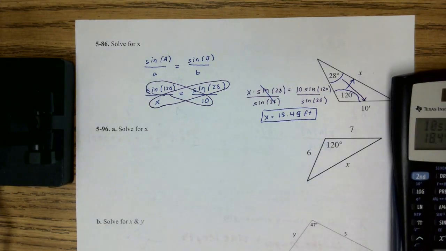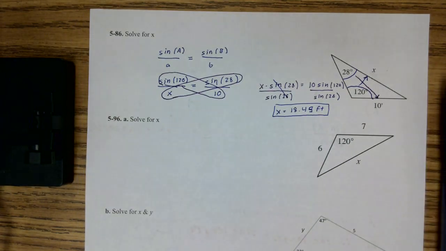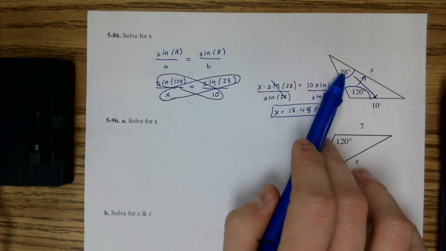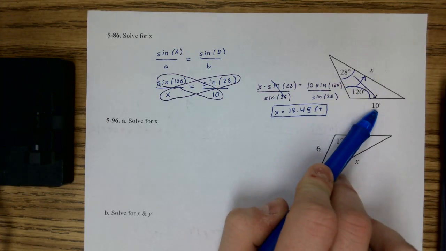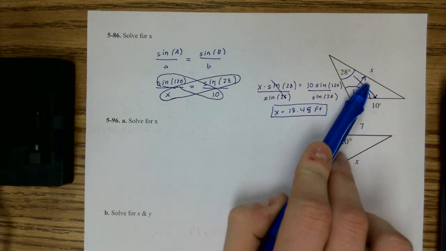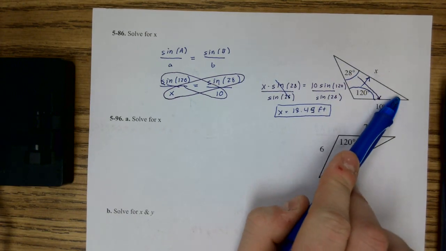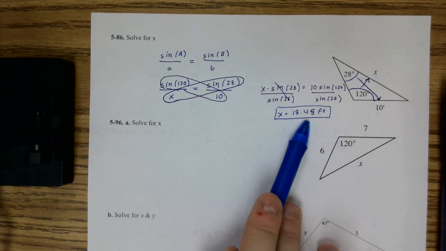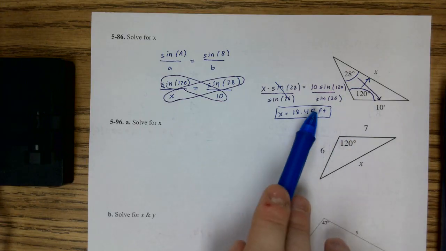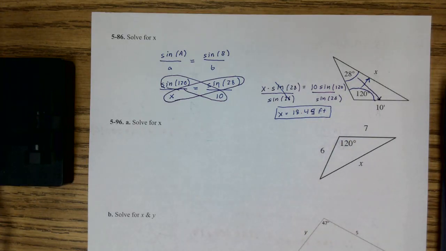Now, you may ask yourself, how do we know if this value is actually correct? Well, if we look at this problem through the lens of what we know about triangles, remember we talked about if the angle is smaller, the side should be smaller as well, compared to 120 degrees, which has a greater side length. If we know this is 10, does this one make sense? In this case, 28 is a lot smaller than 120. We end up getting a value of about 18.45, which is greater than 10. That seems like a pretty good sign that we did it correctly. Okay, so that checks out.